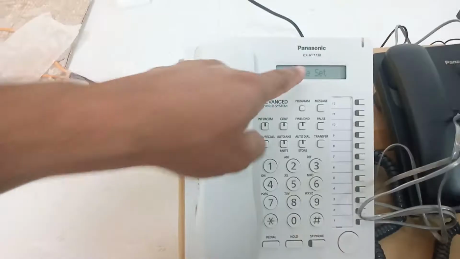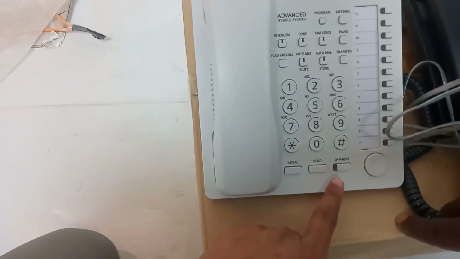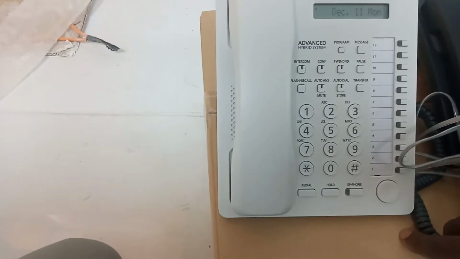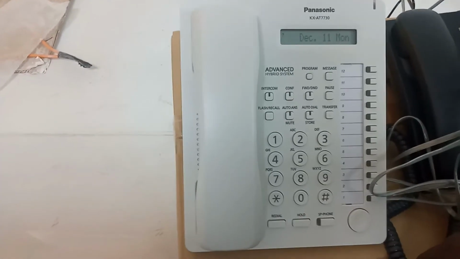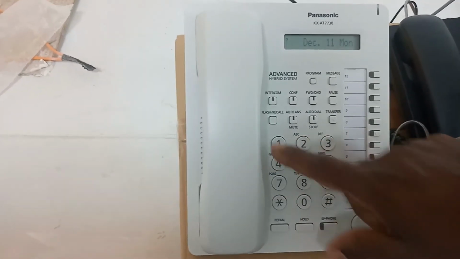Press speakerphone. Now you can change year by using phone's keypad numbers. Then month. Month you can change by using auto answer key.